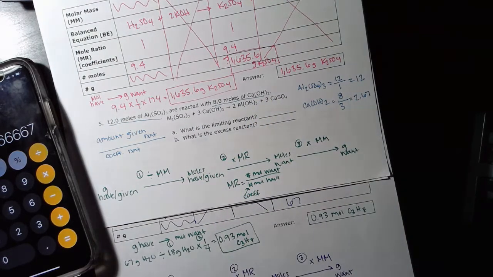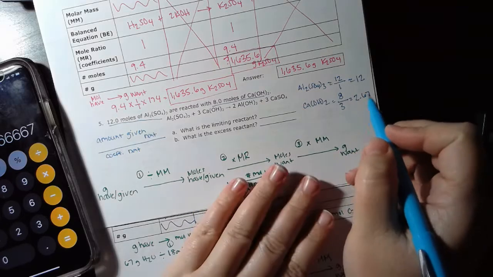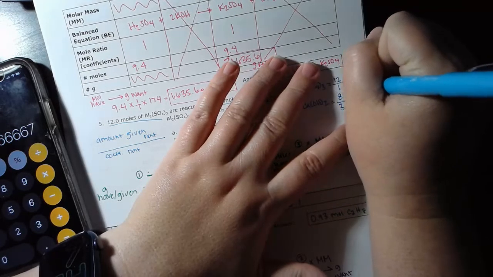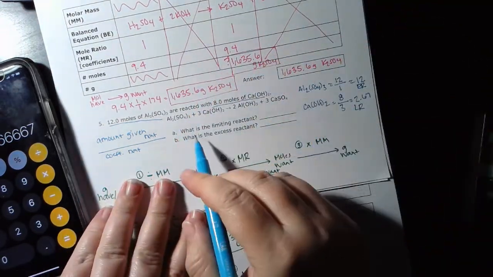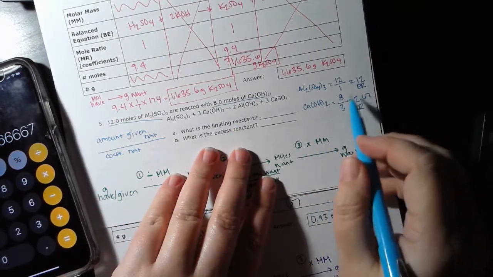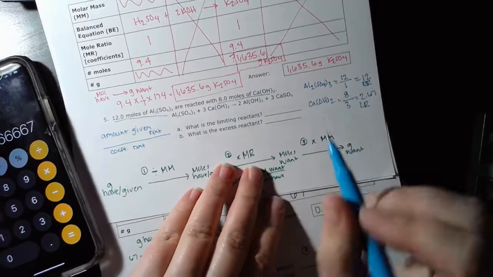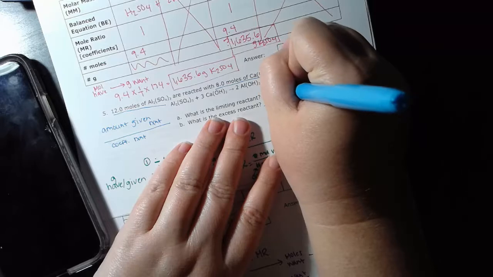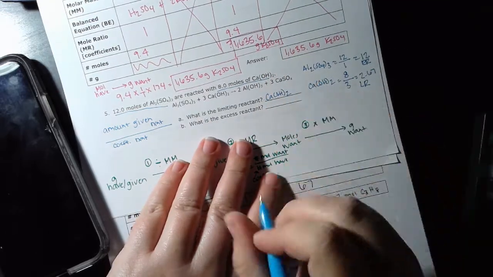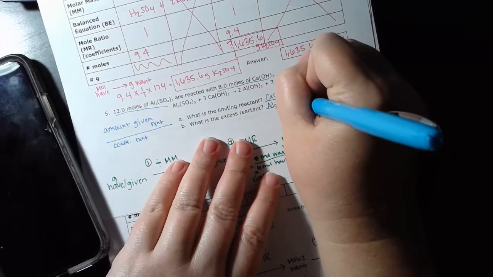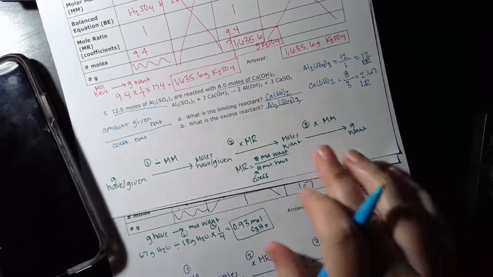So which amount is less, 12 cakes or 2.67 cakes? Whatever your smallest number is, this is your limiting reactant. That would make the other your excess reactant. So when it wants to know which one it is, you're putting the actual formula. The limiting reactant, the one with the smallest number once we do that math, is calcium hydroxide. The excess reactant is the other one, so that's going to be Al2SO4 3. So that is question number 5.